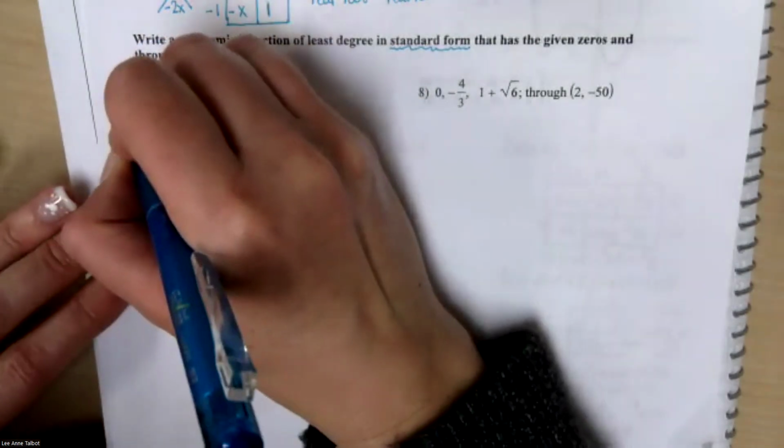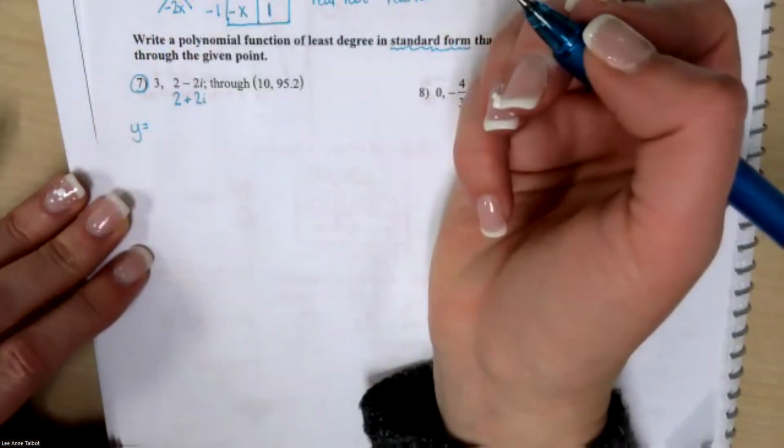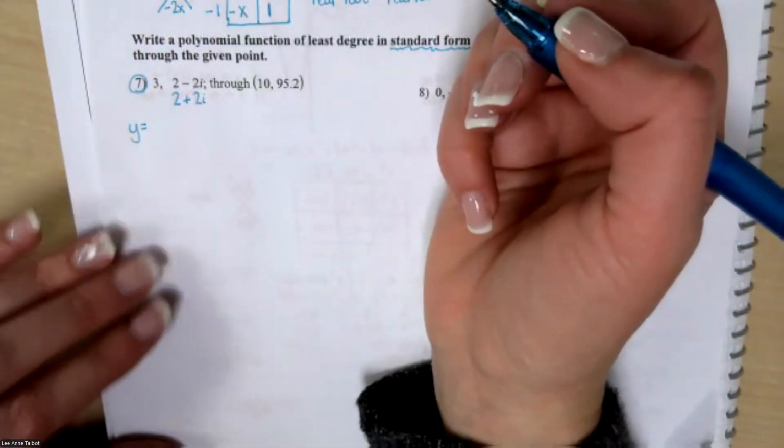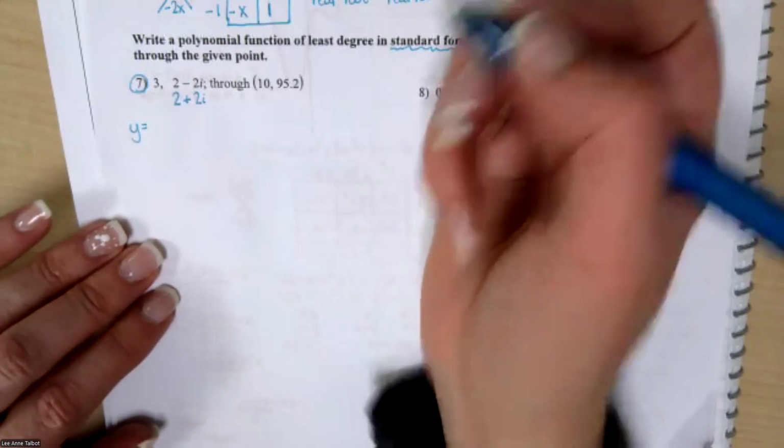Okay, so we have y equals, please don't make me regret letting you sit with somebody, please. I thought my first period, they're so nice, they can handle it.